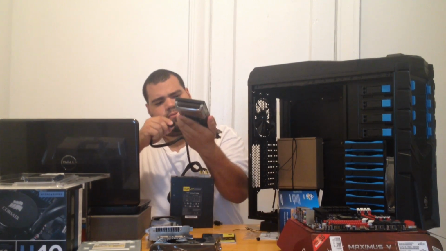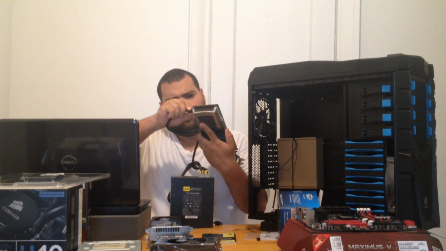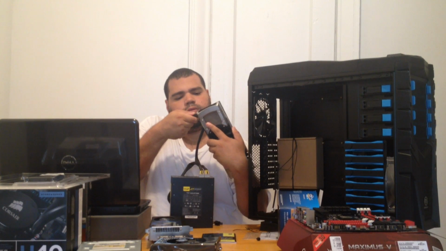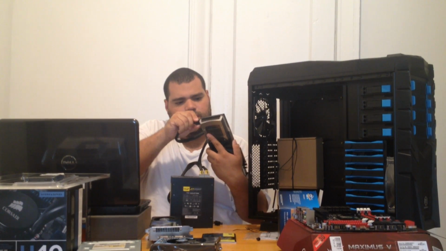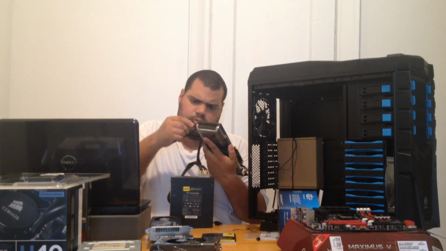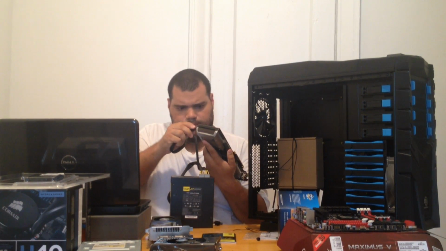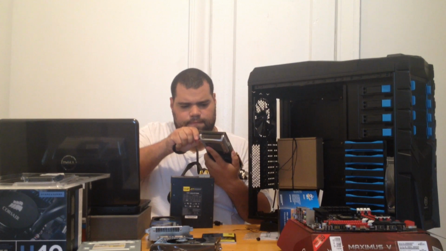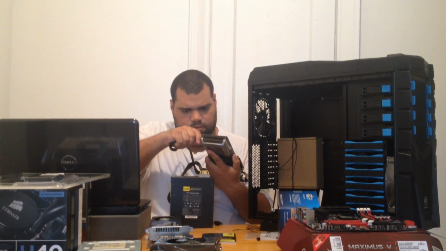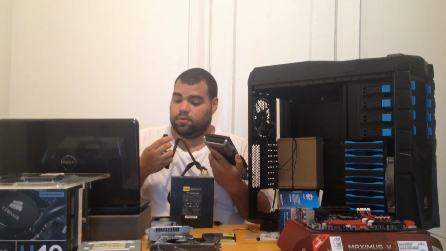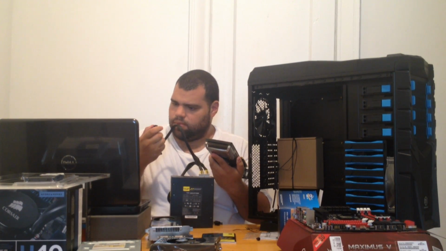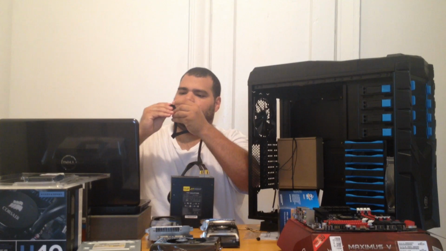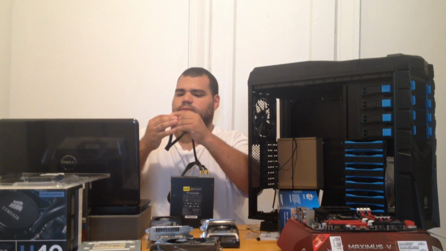So I'm going to connect those together. Am I connecting them together correctly?